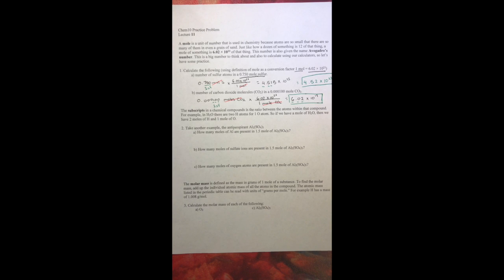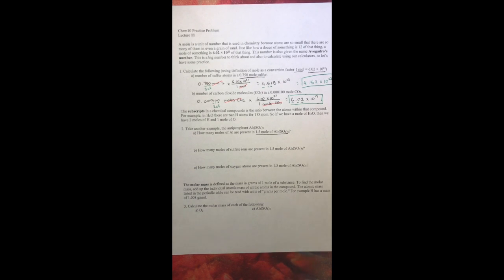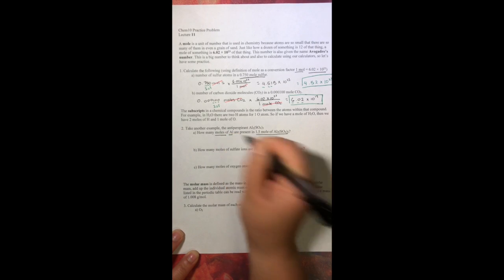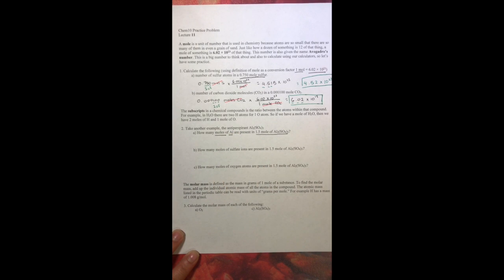Alright, let's look at number 2. The antiperspirant. A. How many moles of aluminum are present in 1.5 moles of antiperspirant? Our given is 1.5 moles of antiperspirant. So we are looking for how many moles of aluminum are present.